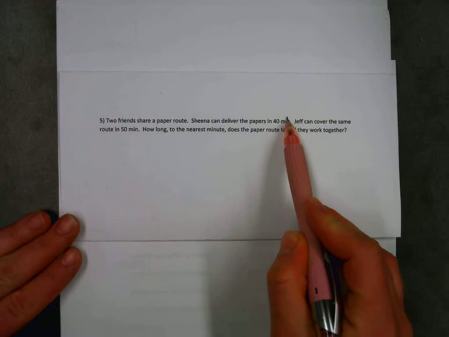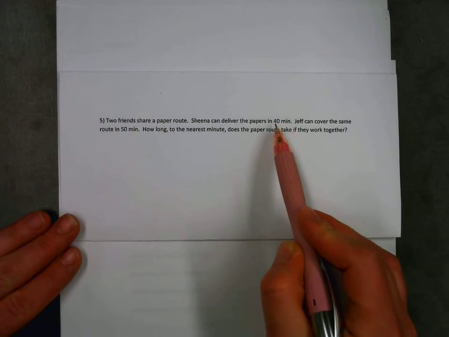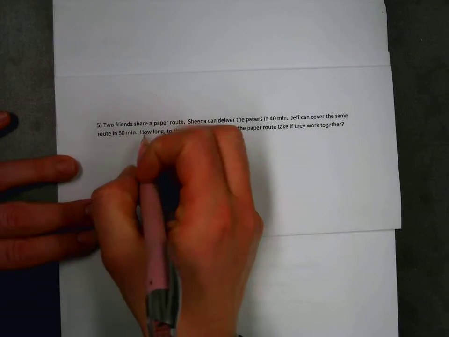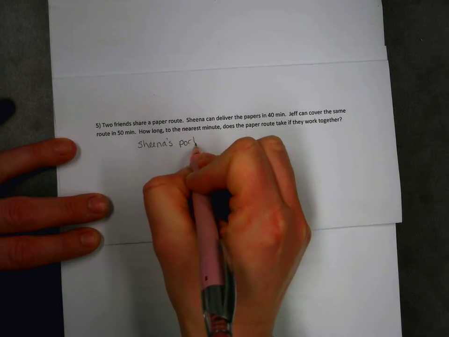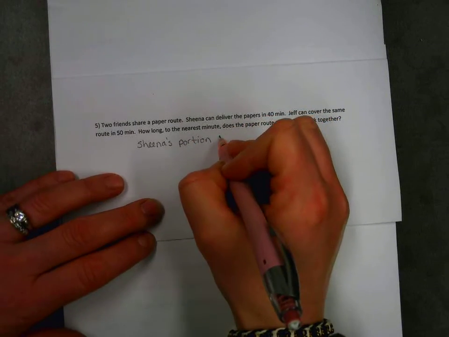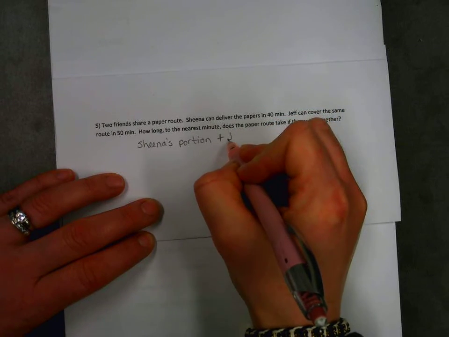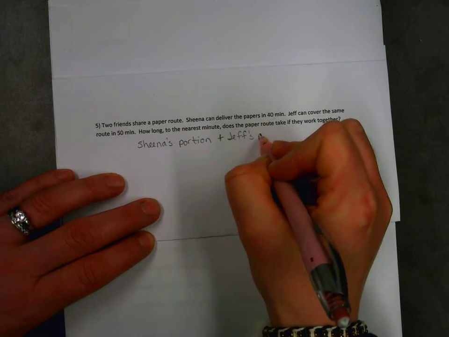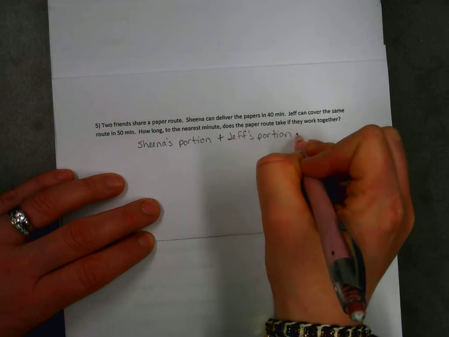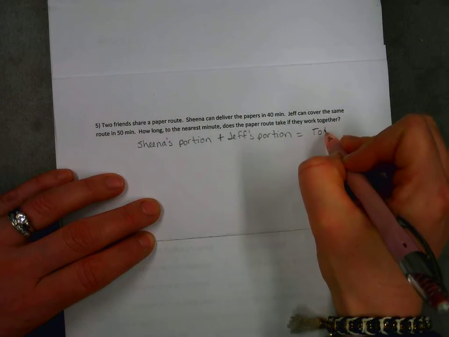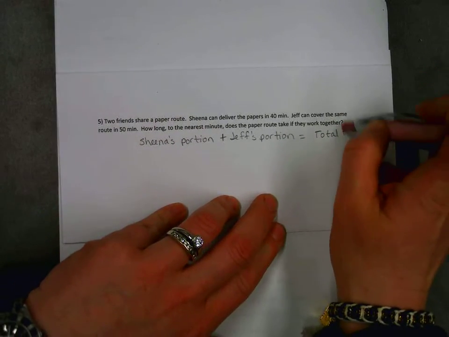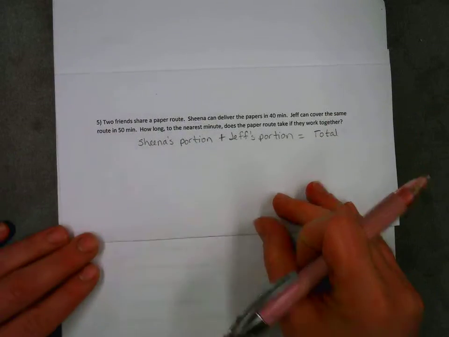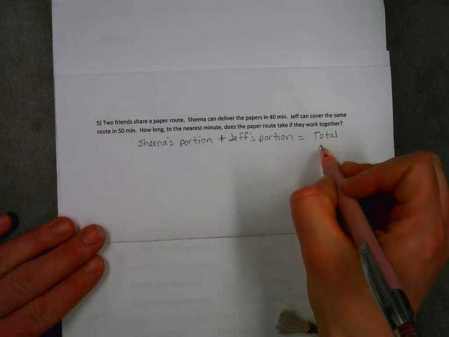So what we want to do is take Sheena's portion of time, and add it to Jeff's portion of time. And that is going to give us our total. We don't want to think of this as time, we want to think of this as a whole. So Sheena's portion plus Jeff's portion will represent the whole time.